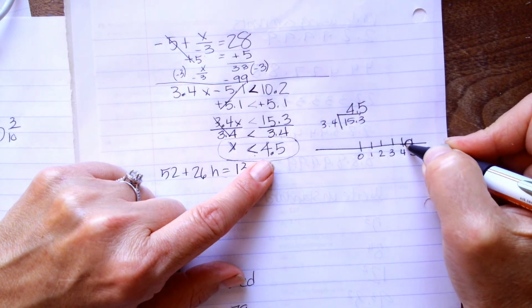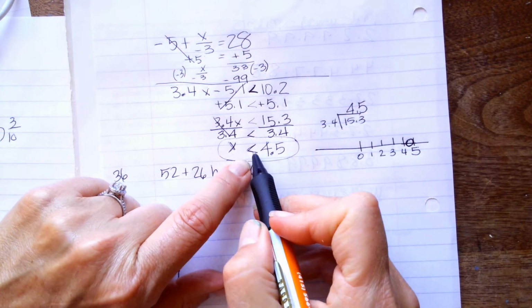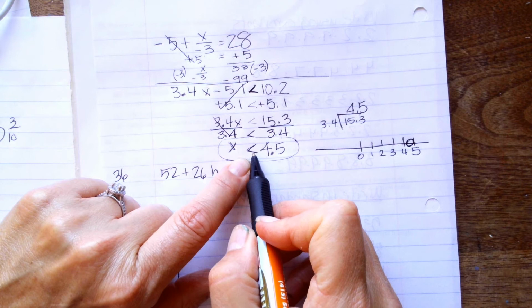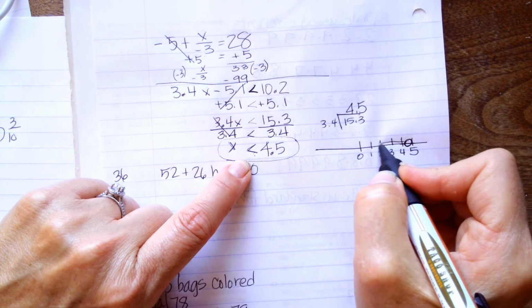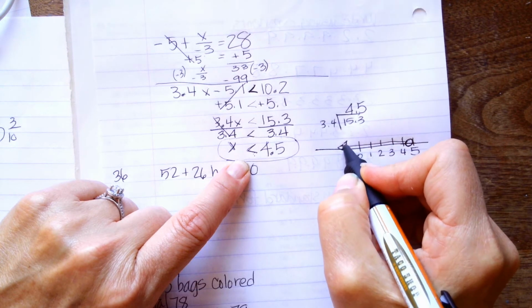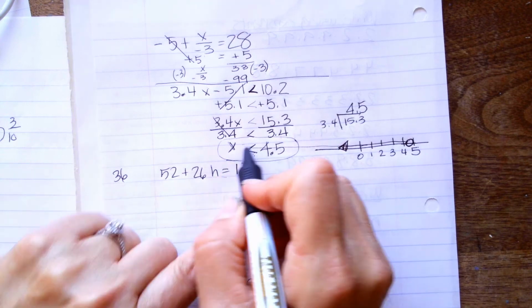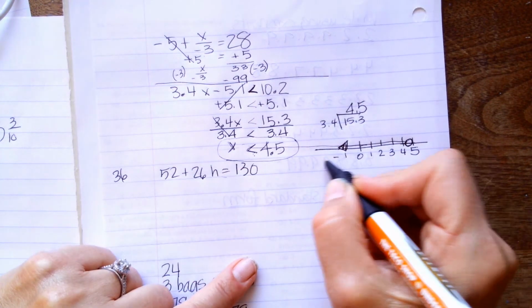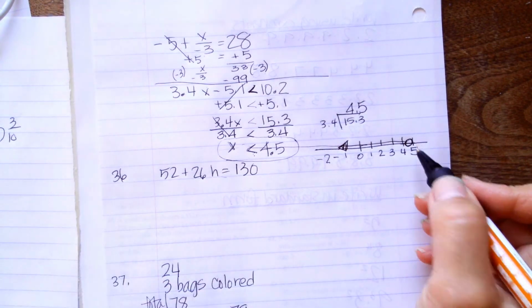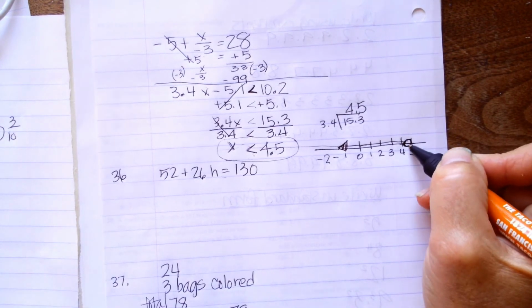We're going to make a circle at 4.5, and whatever way this is pointing, we're going to create an arrow like this. And that means that it could be all of these numbers to infinity. So it could be -1, -2. It just can't be 4.5. So I'm going to leave this circle open.